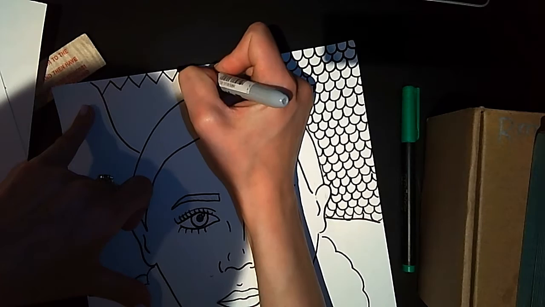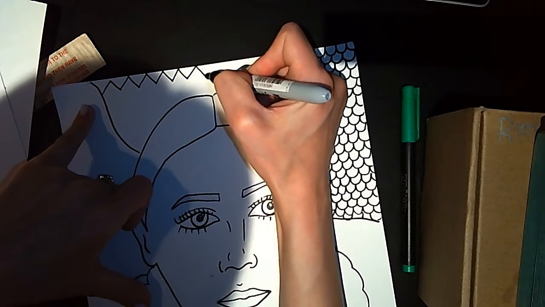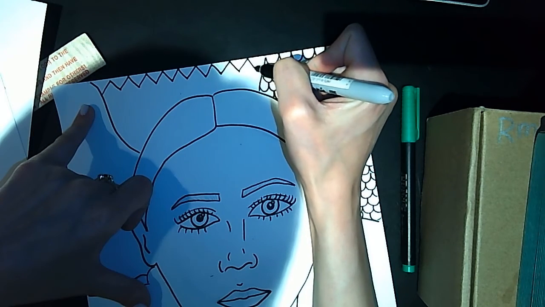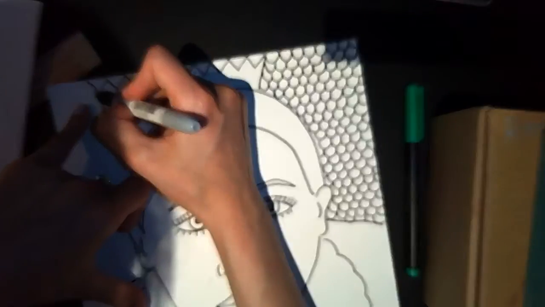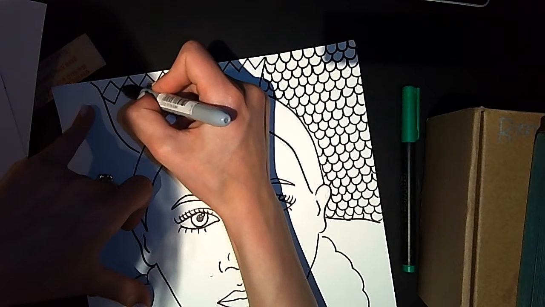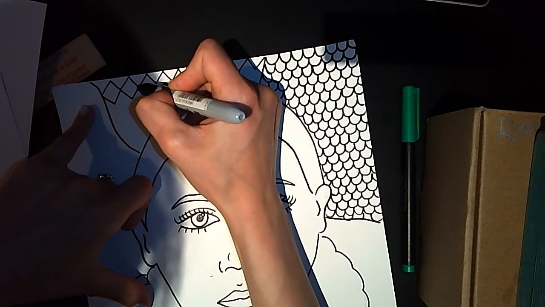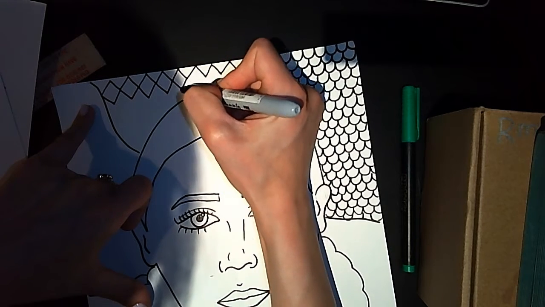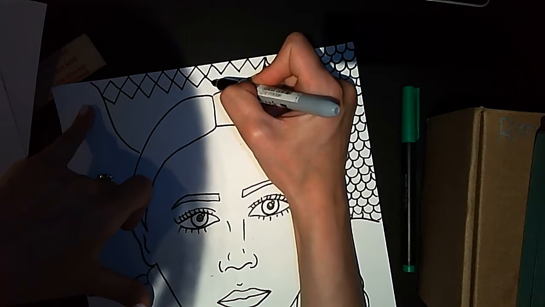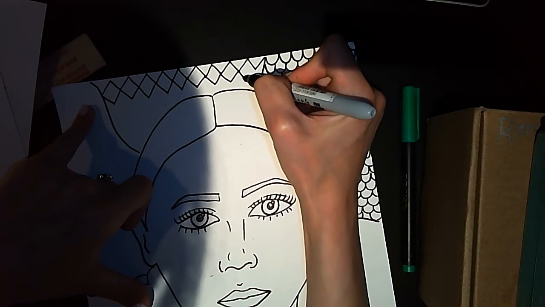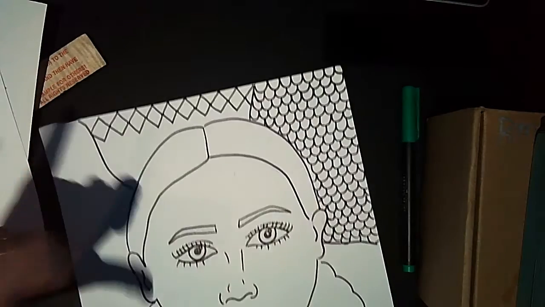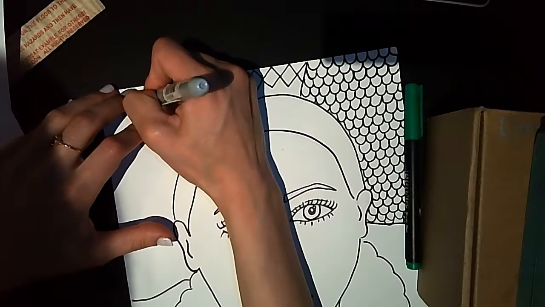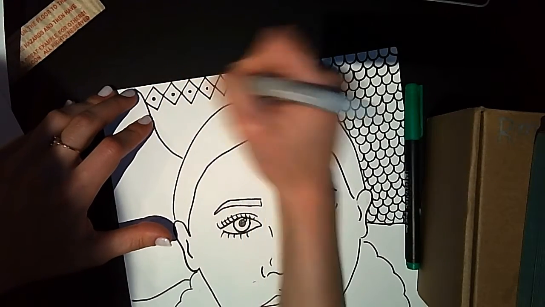Okay, right now I'm doing a zigzag, but I'm going to turn it into triangles. One way to make triangles. Okay. And then I kind of want to put like a dot in the middle of them.